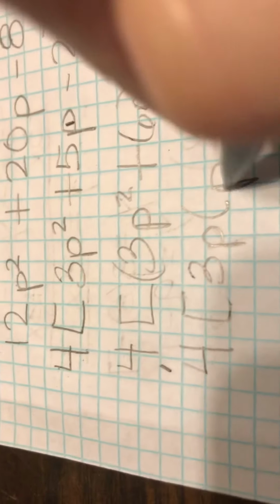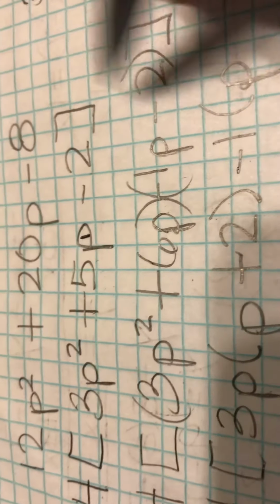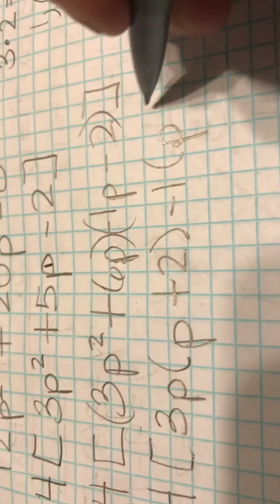Okay, I'm going to pull my GCF out. My GCF here is 3p times p plus 2. Right here, the only thing they have in common is a negative 1. So I'm going to pull out a negative 1. Negative 1 times p would give you that negative 1p. Negative 1 times a positive 2 would give you that negative 2.